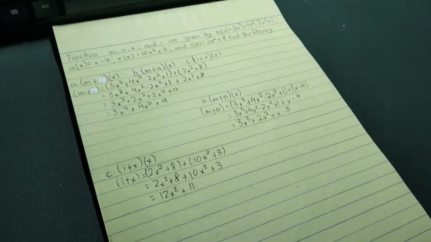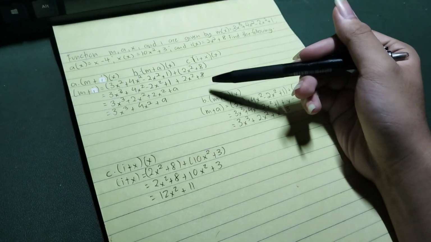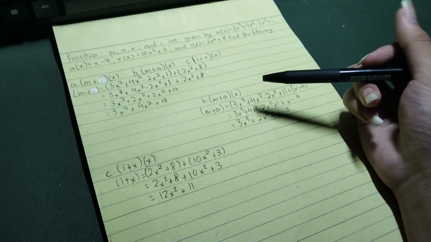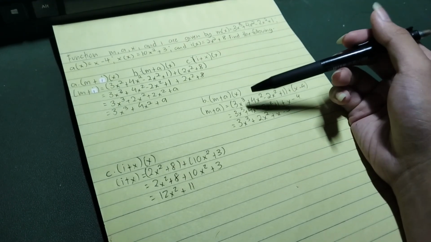Next we have b, which is m plus a of x. Again, substitute the givens or values.